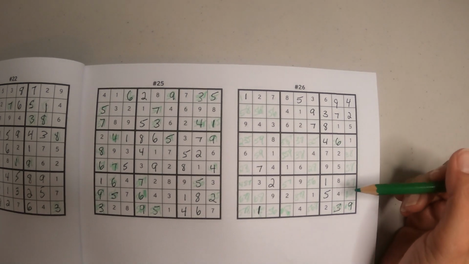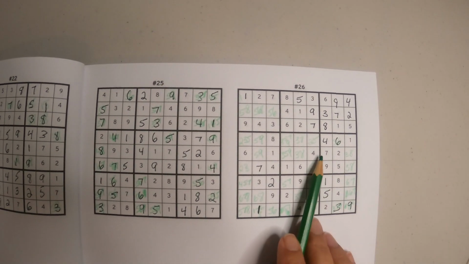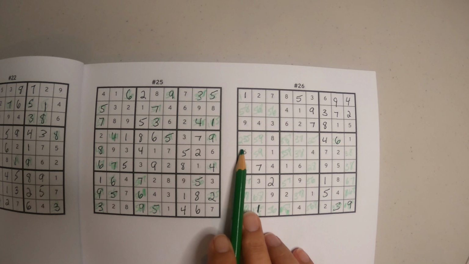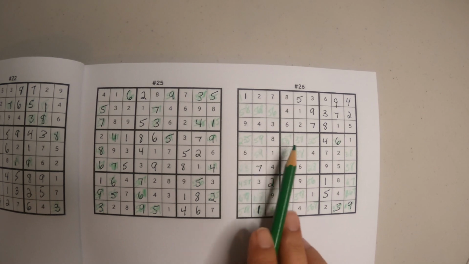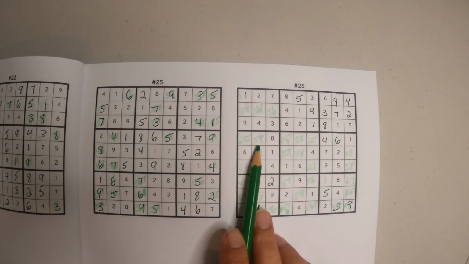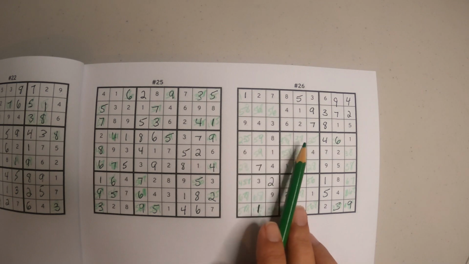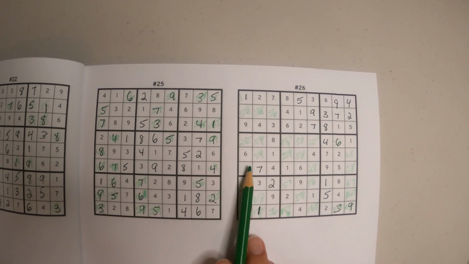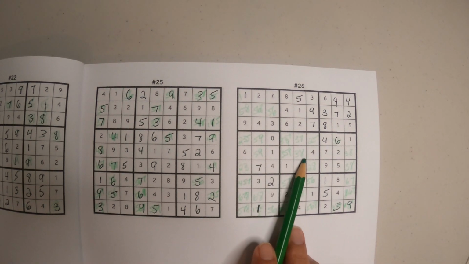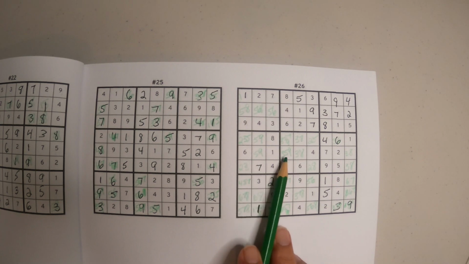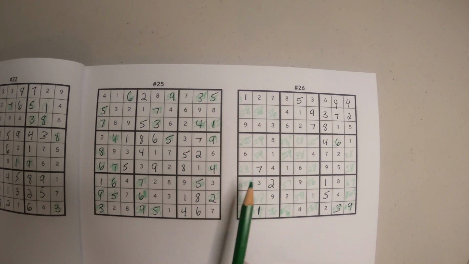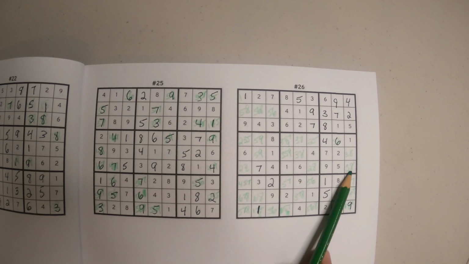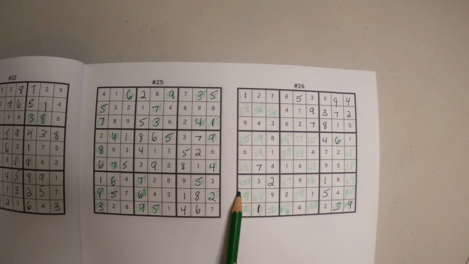Look here, the 2 can be there, 3, 5, 7, 9. We look here, those are all covered.